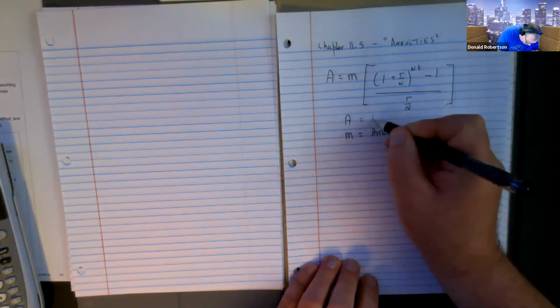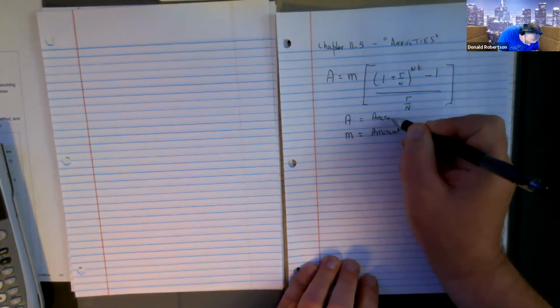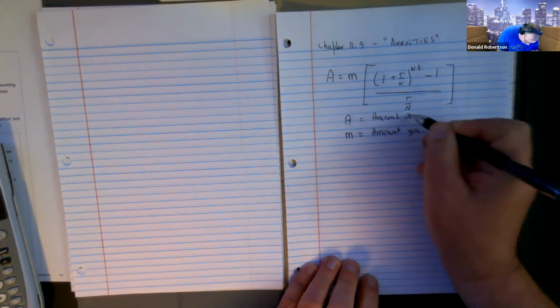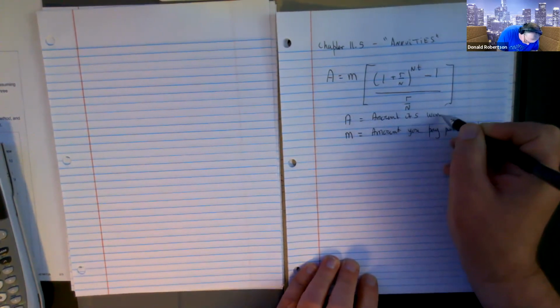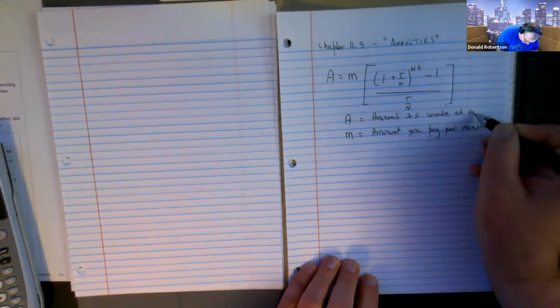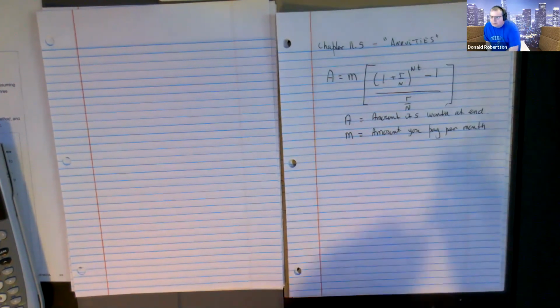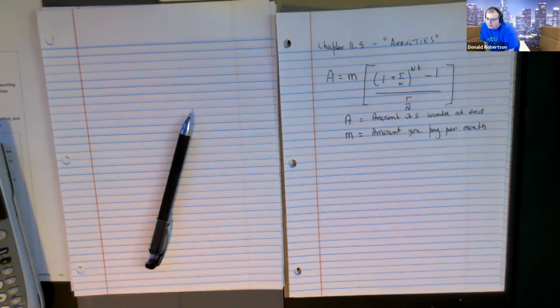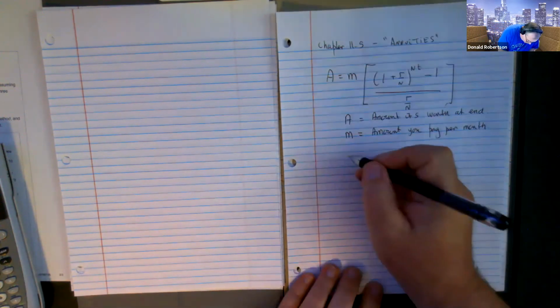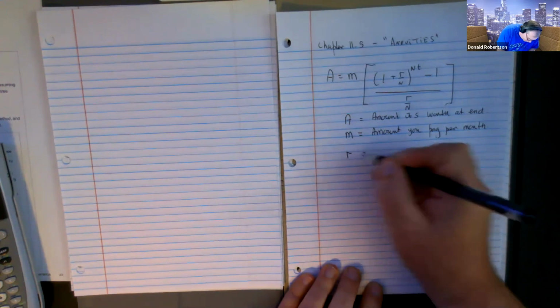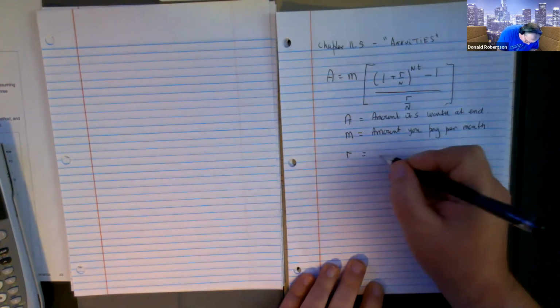That is the amount it's worth at the end. Now, compound interest is being used here, but that's fine. They're all compound interest. R is going to be the interest rate in decimals.